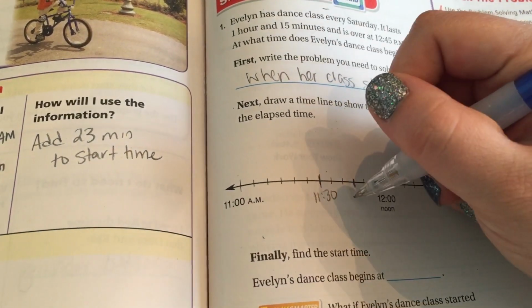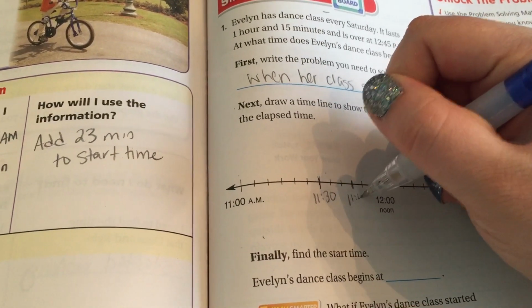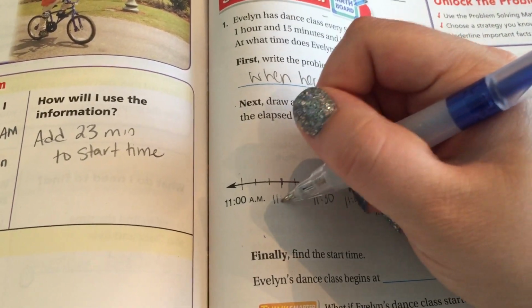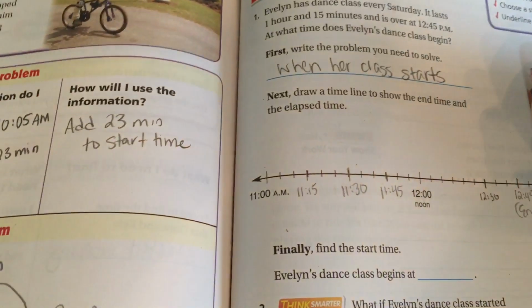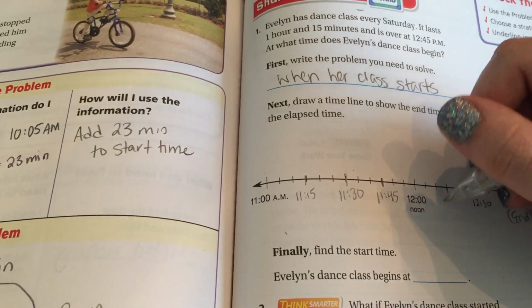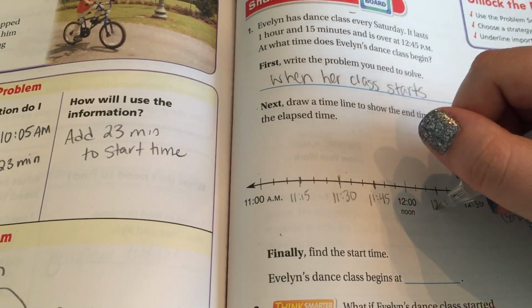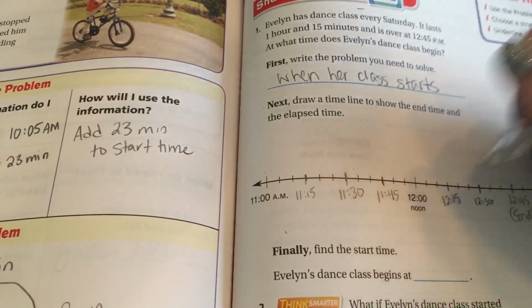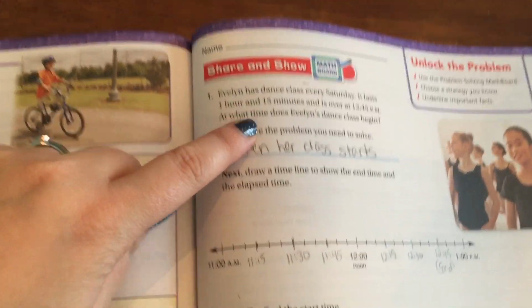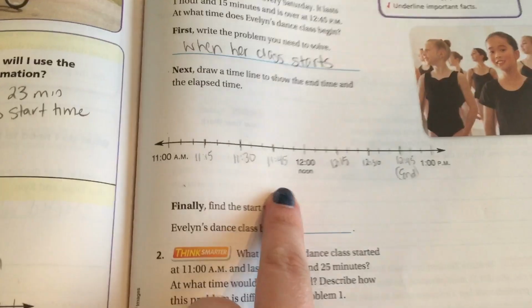And halfway in between that is 11:45, and halfway in between these is 11:15. So that helps us break it down into 15-minute chunks, which is helpful too. Because this one says it went by after an hour and 15 minutes. So by putting it in 15-minute chunks, that helps me see that a little easier.